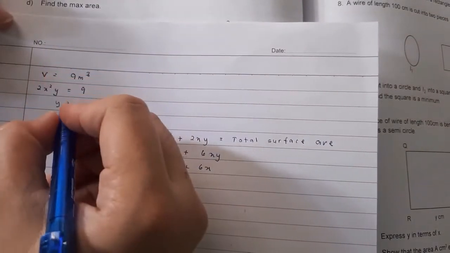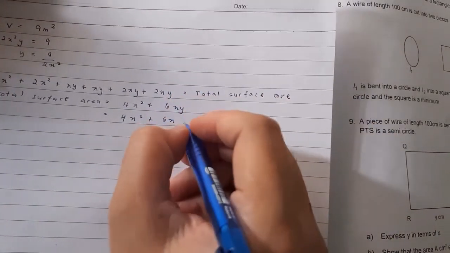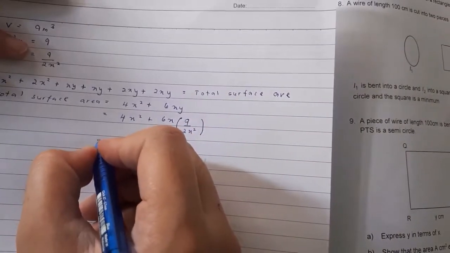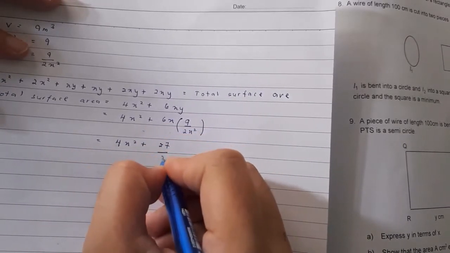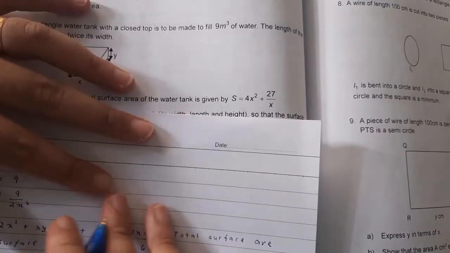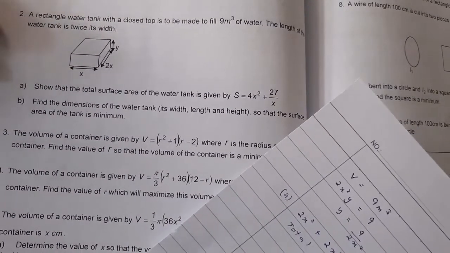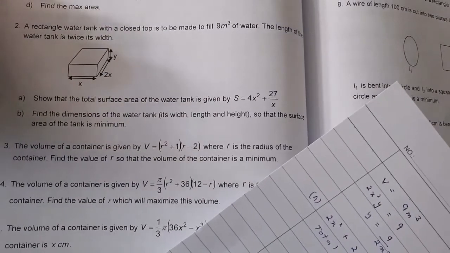So, from the first information, we get y equal 9 over 2x squared. Substitute. So, we get the same answer. Surface area equal 4x squared plus 27 over x. Now we want to find the dimension so that the surface area of the tank is minimum. So we want to find x and y.